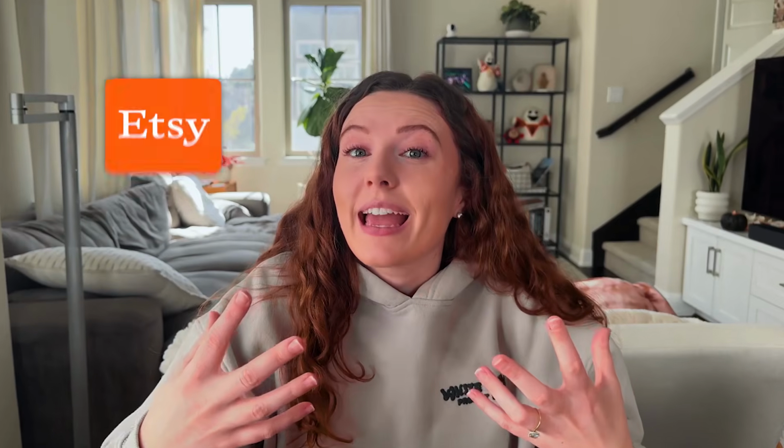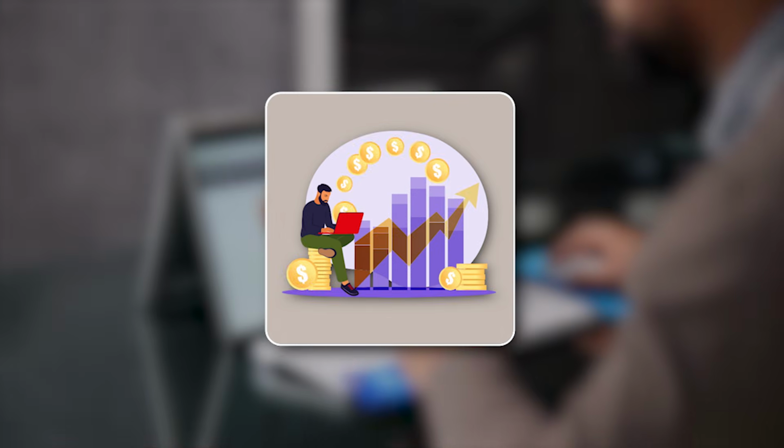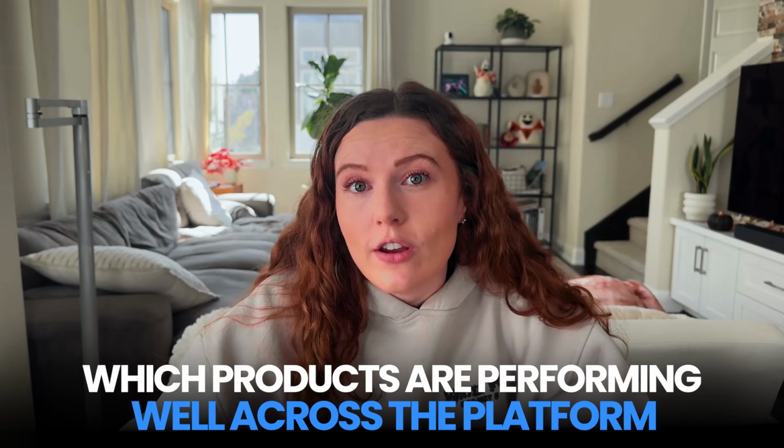So the way that I like to do that is I take a look at a platform like Etsy, and I use a tool called Everbee that does have a free plan that will allow you to take a look at some different terms and products and actually get some revenue estimates and sales estimates to see which products are performing well across the platform.